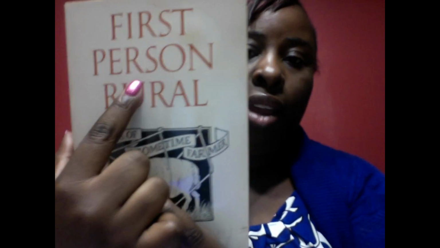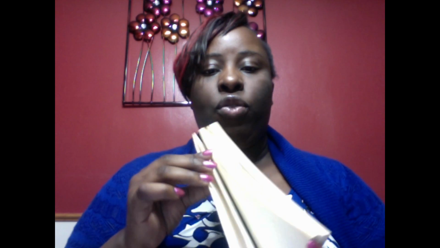There's some stains on the cover of the book. And inside the book is good, but there are creases and folds. So this would be used very good. And the reason why we picked this selection, guys, I'll go over it again.